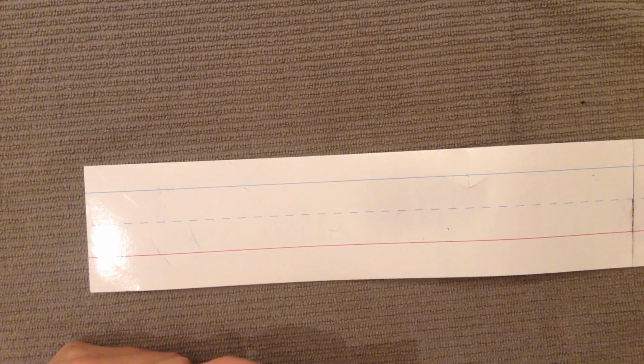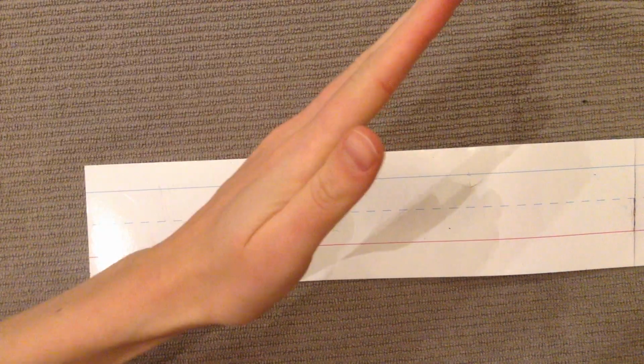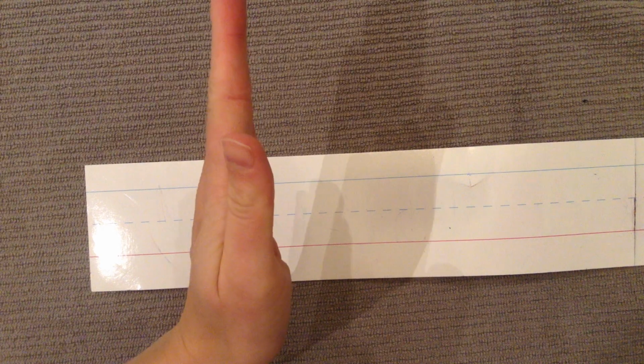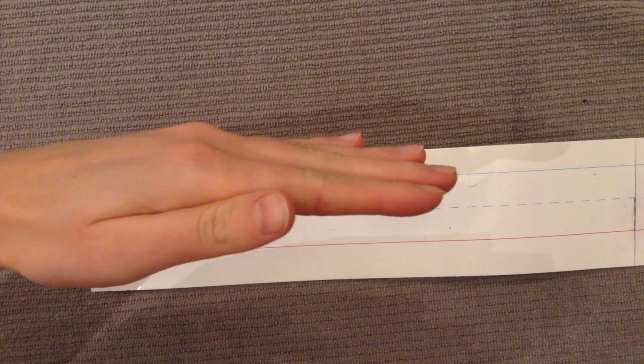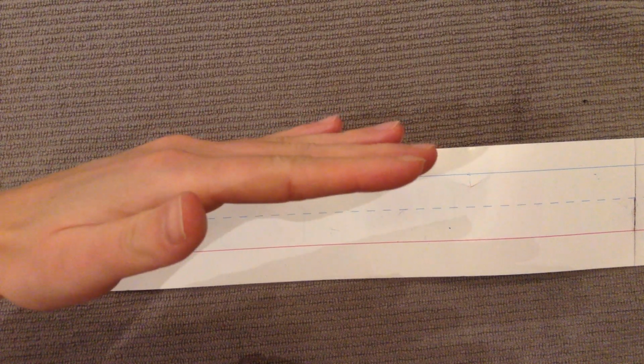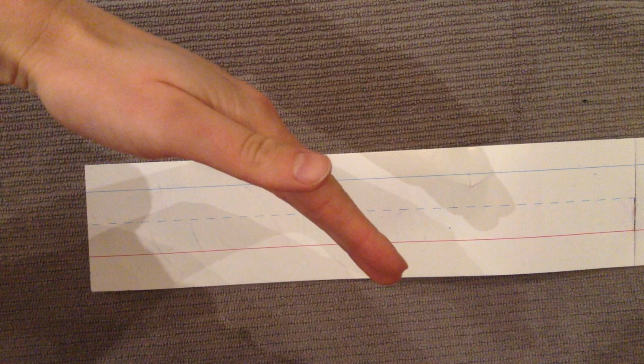Hi everyone! Today we are going to be printing our last group of uppercase letters. These uppercase letters have something in common. All of these letters have diagonal lines, that is, lines that look like a slide at the playground. So instead of going vertical, straight up and down, or horizontal, straight across, all of these letters have at least one line that is a diagonal line, just like a slide.